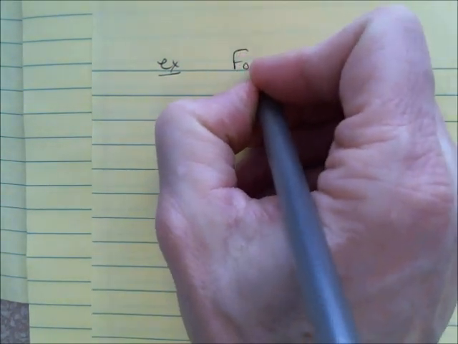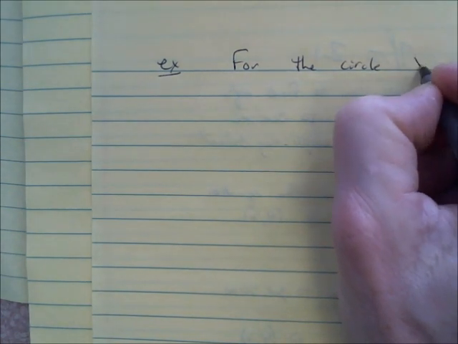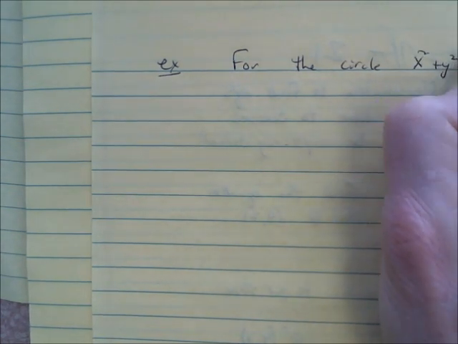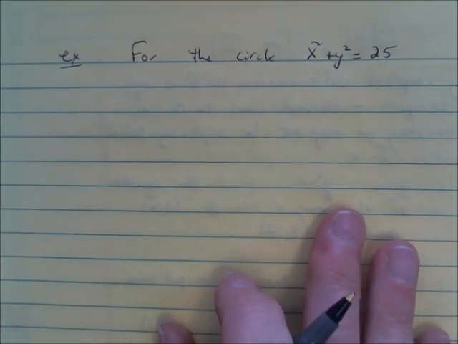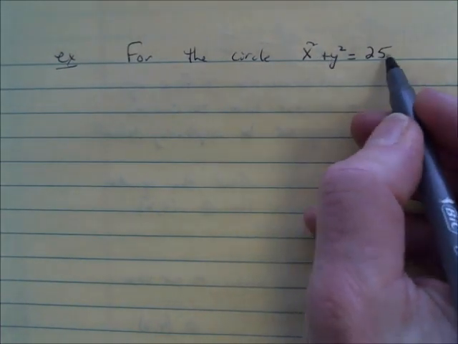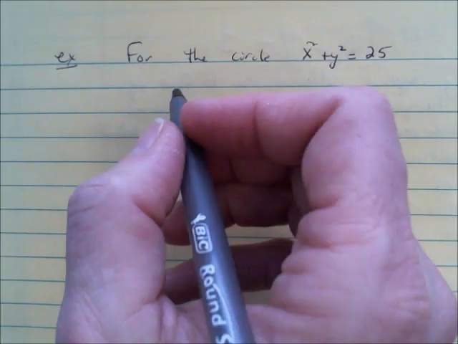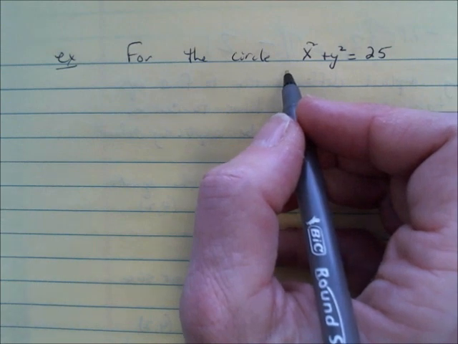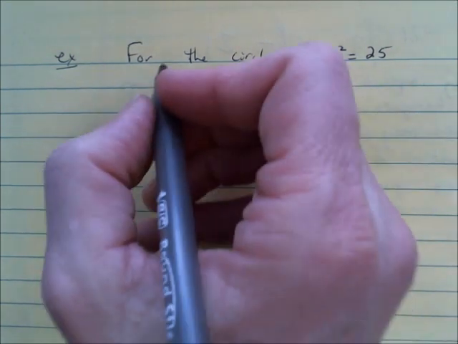Let's say for the circle x squared plus y squared is equal to 25. All right, there's a circle, the center's at (0, 0), and the radius is equal to 5. Let's find the equation of the tangent line at, let's see, (-4, -3).